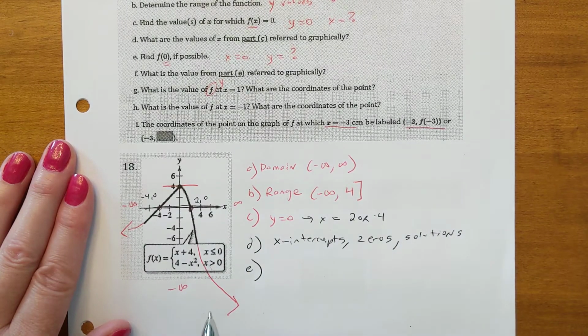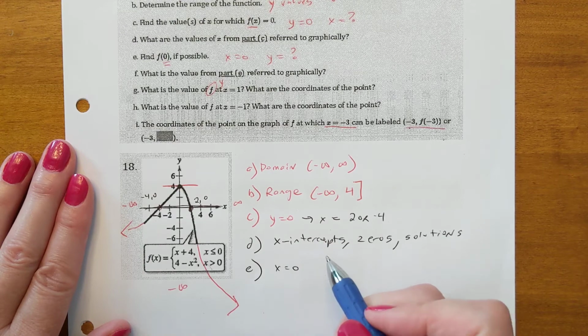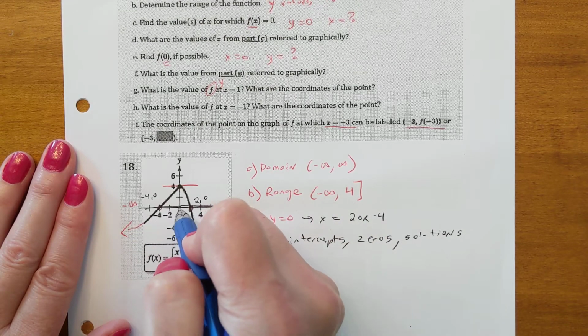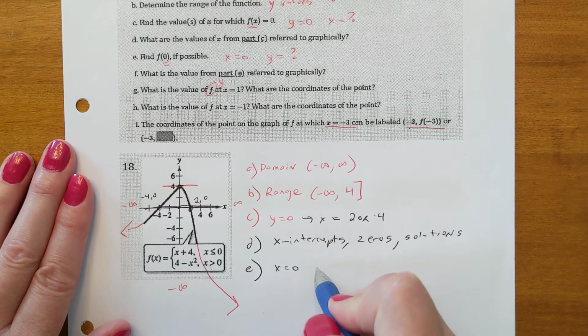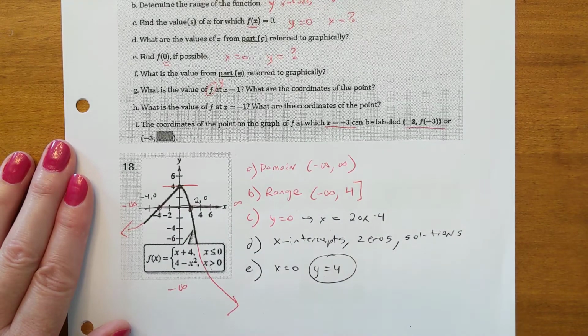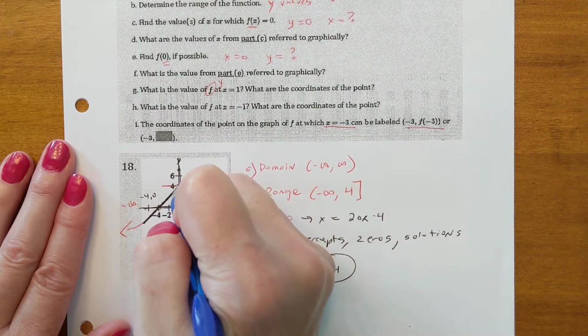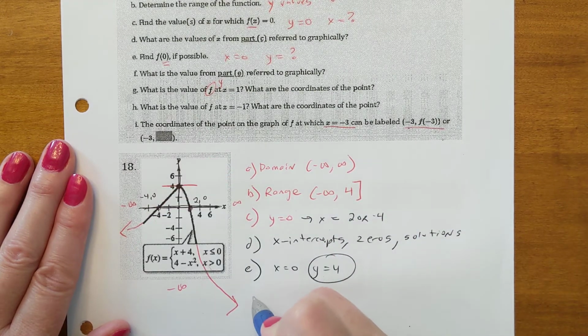Letter E, find f of 0. Again, that means when x is equal to 0. Well, when x is 0, y is 4. So y is 4. And they want to know, what is that called? Well, that is the y-intercept.